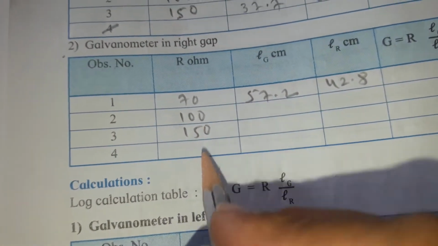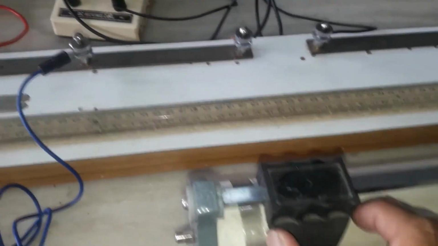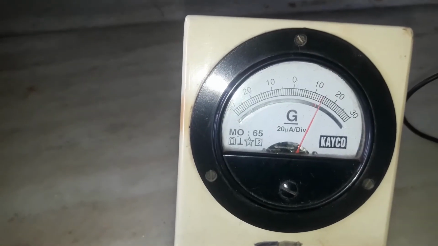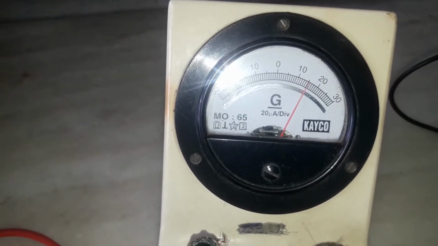Then 100 and 150 in the same manner. We took 100 from the resistance box. Remember, I repeat, whenever you are removing any value from the resistance box, the pointer will move from 15. Adjust the rheostat, bring the pointer first on 15. So we'll adjust the rheostat and bring the pointer on 15, that is half of the full scale.